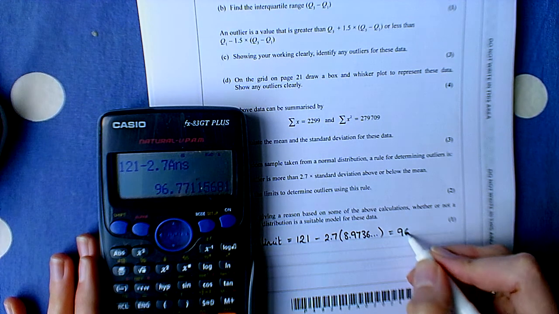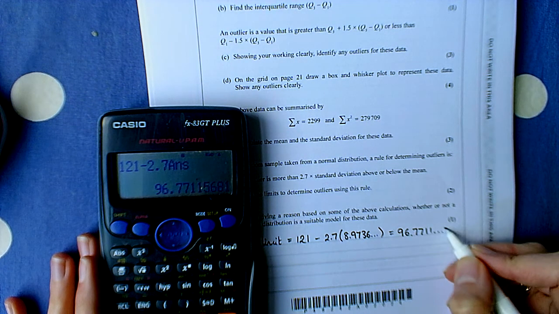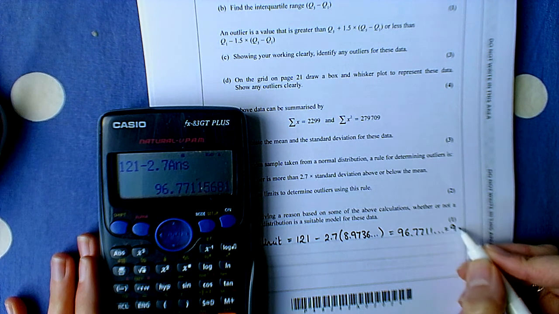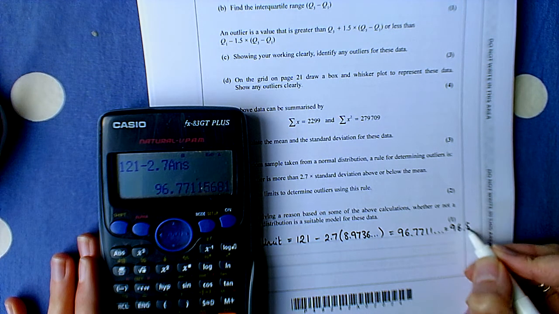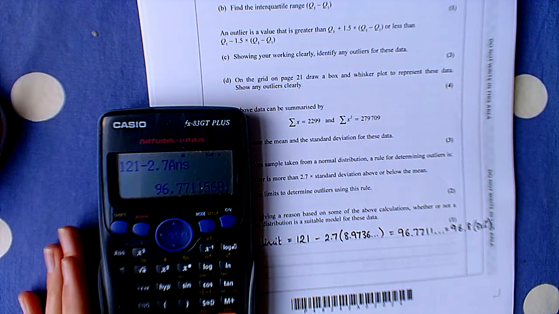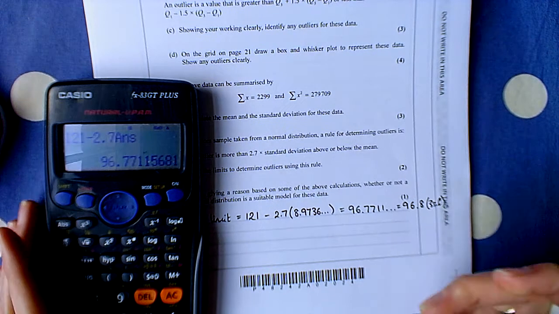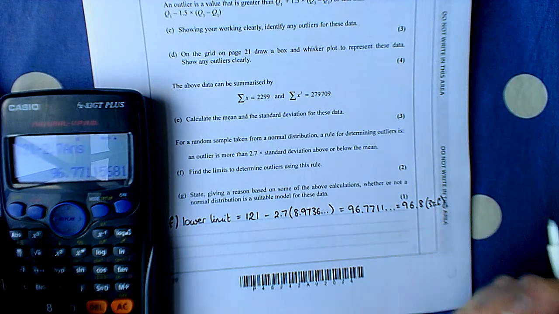And that gives a lower limit of 96.7711 or 96.8 to 3 significant figures. Of course, you shouldn't go into the line at the side, but I'm just trying to make it fit on the page so that you can see what I'm doing.